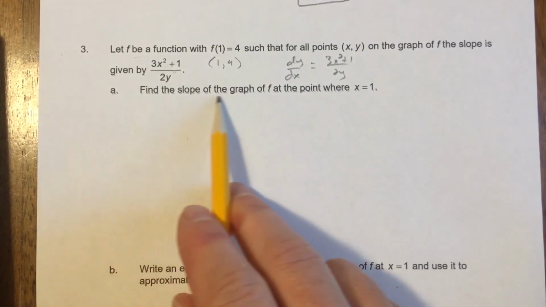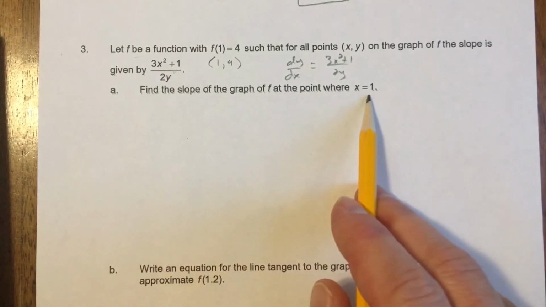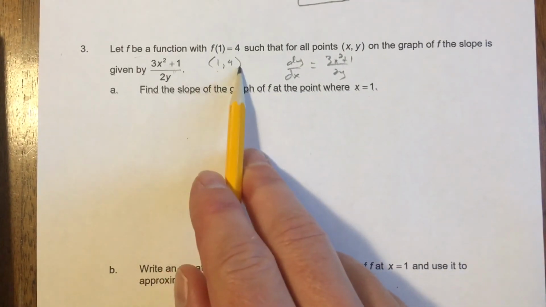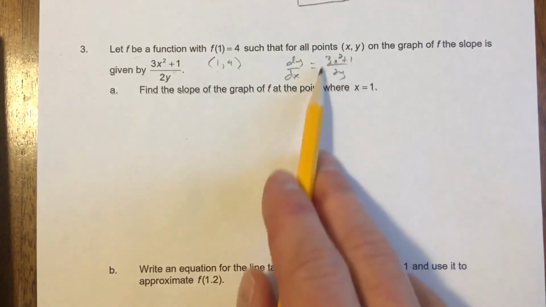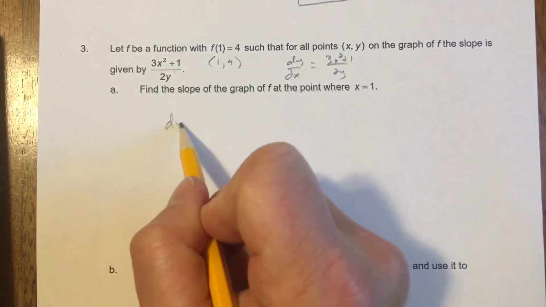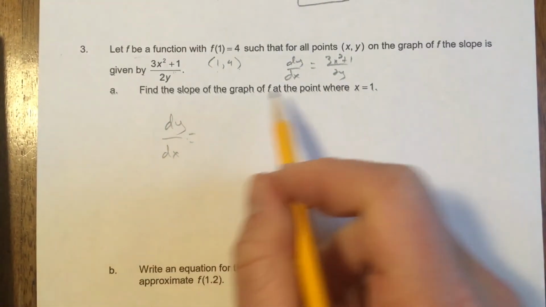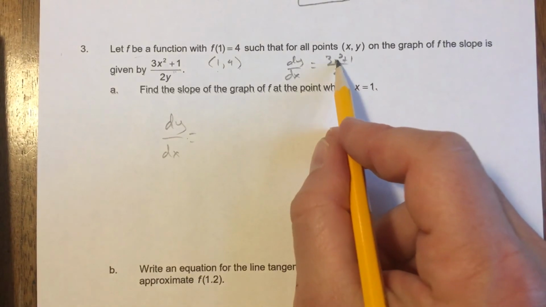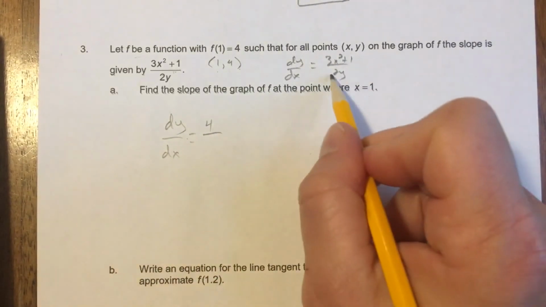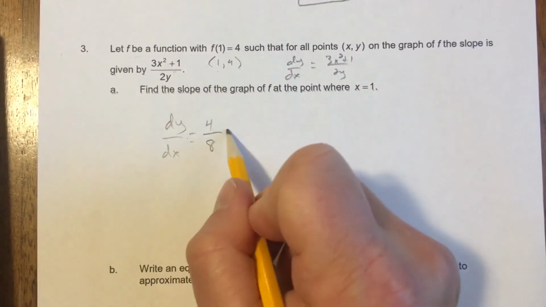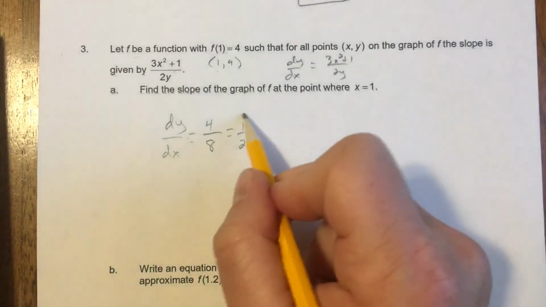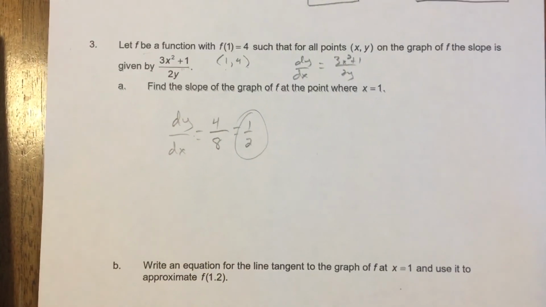So when it says find the slope of the graph of f at the point where x equals 1, when x equals 1, y equals 4, they want you to put that point in here and see. So dy/dx is equal to 3 times 1 squared, that's 3, plus 1 is 4, over 2 times 4, which is 8. We get 1/2. That's the slope at that point.